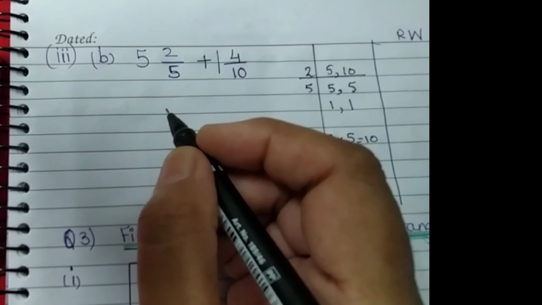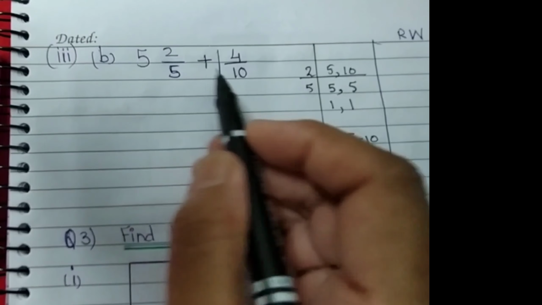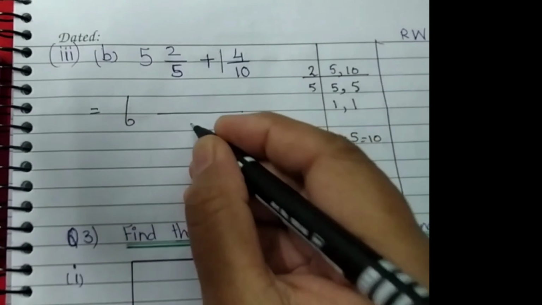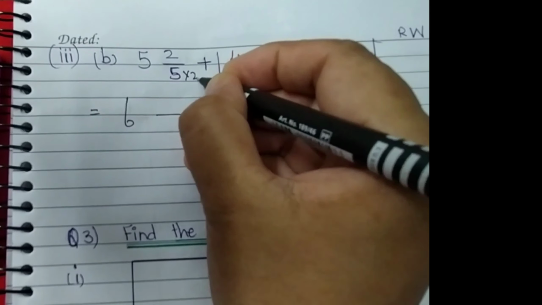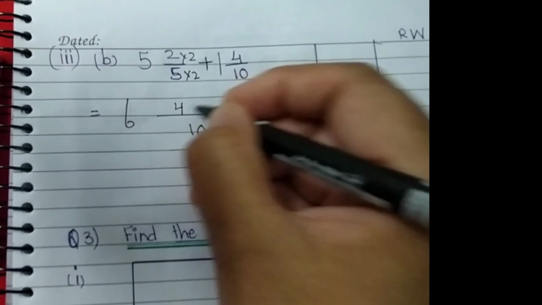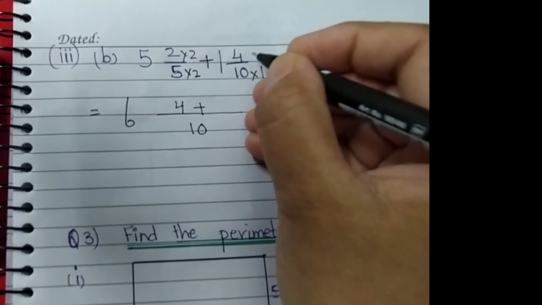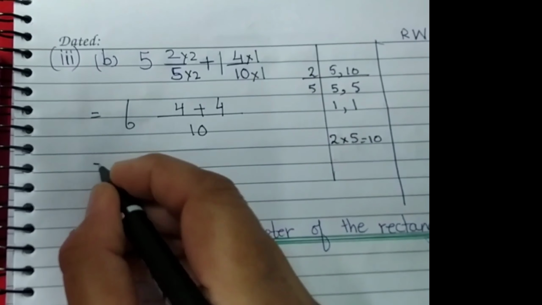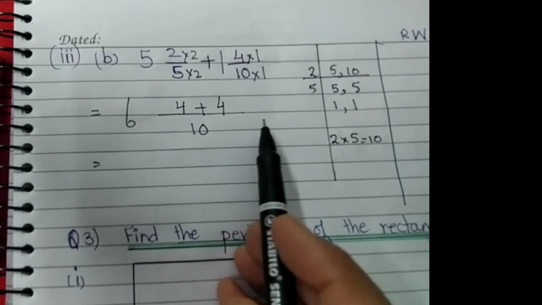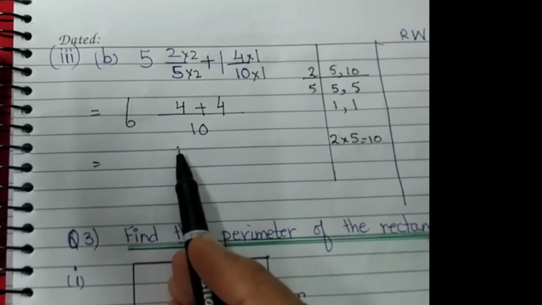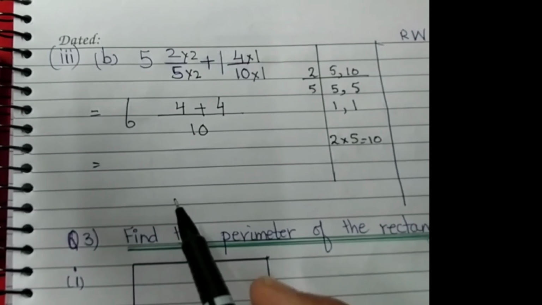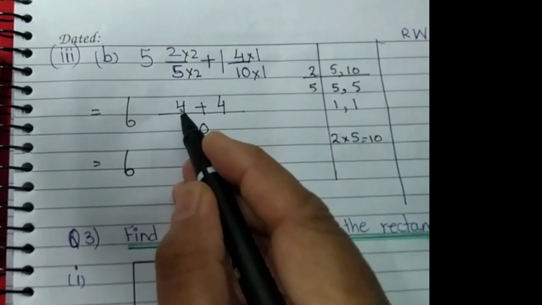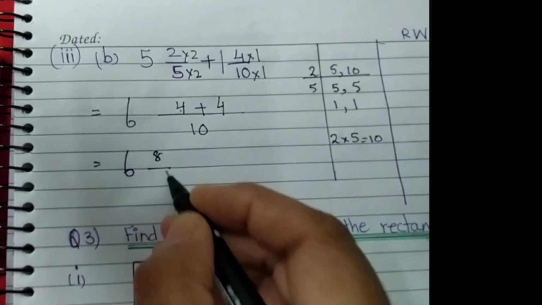Before we bring the denominator LCM here, we will first add up the two whole numbers. 5 plus 1, 6. What is our LCM? 10. 5 times 2 is 10, so 2 times 2 is 4. Plus 10 times 1 is 10, so 4 times 1 is giving us a 4. I just wanted to confirm whether I'm going right or I have made any mistake here. Anyways, we are done with this. 6 comes here. 4 plus 4 gives us 8 upon 10.